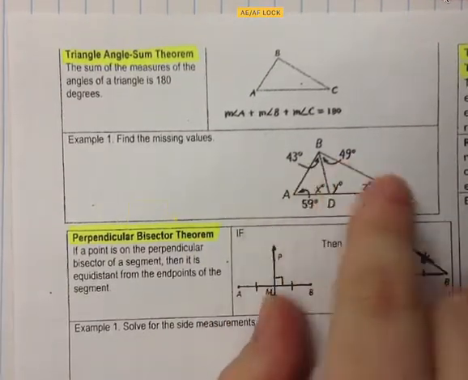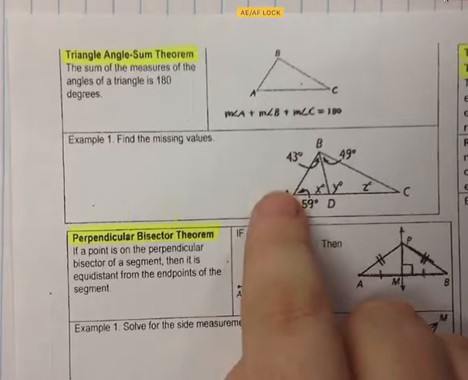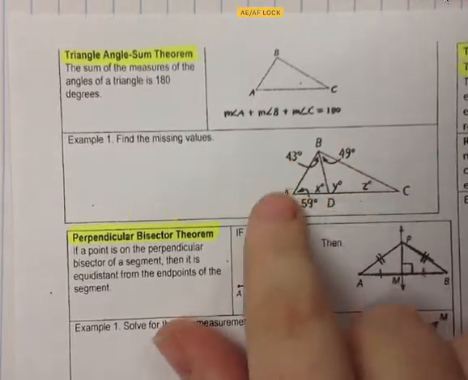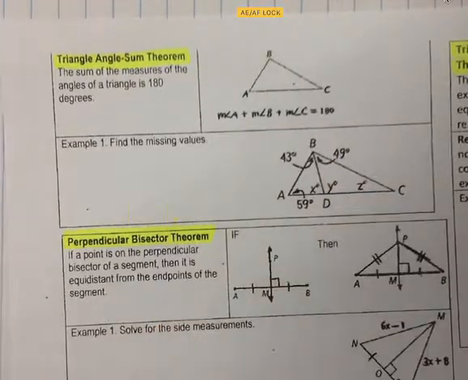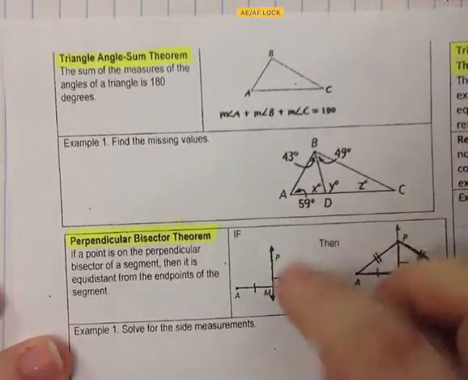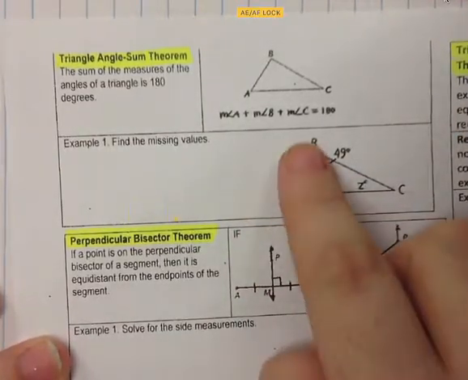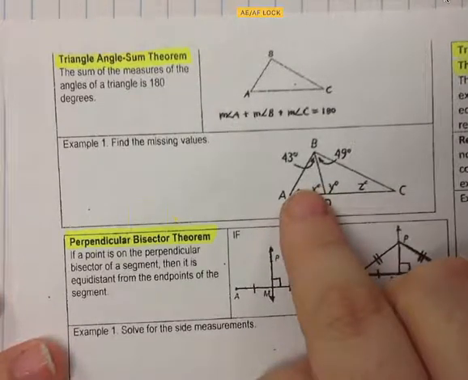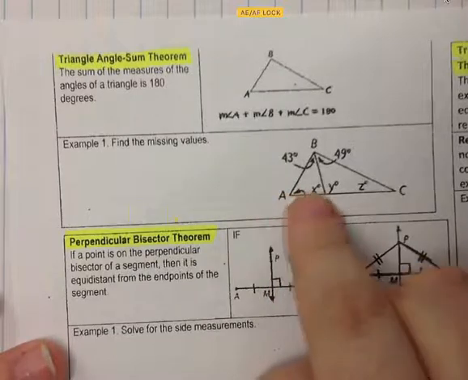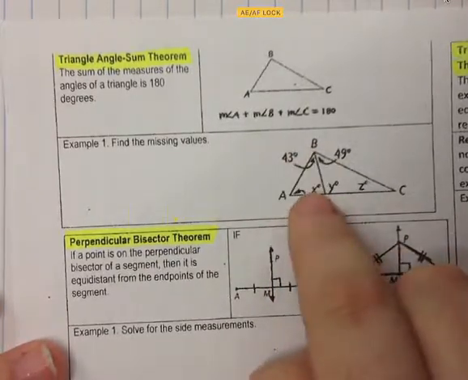So we have multiple triangles in here. We actually have triangle ABD, triangle CBD, but we also have triangle ABC. So you can use any part of that to help you. So if you notice, x is actually in angle ADB. You cannot say that x is at angle D because there's two letters there. So A to D to B, that's where x is.